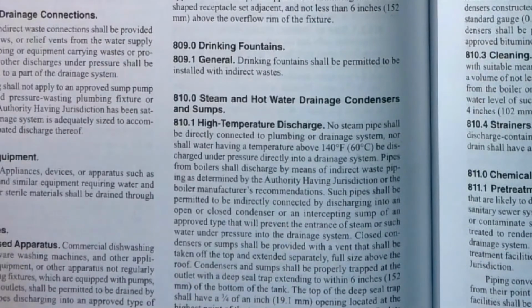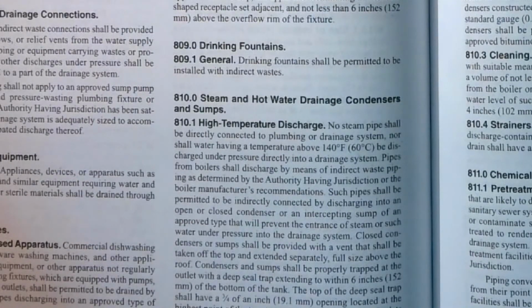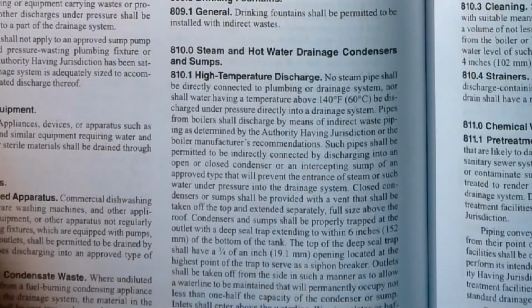Drinking fountains. Drinking fountains shall be permitted to be installed with indirect waste. It's because it's such a small amount of drainage that it's no big deal. Steam, hot water drainage condensers, and sumps.